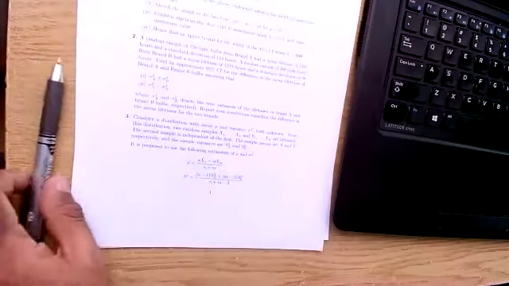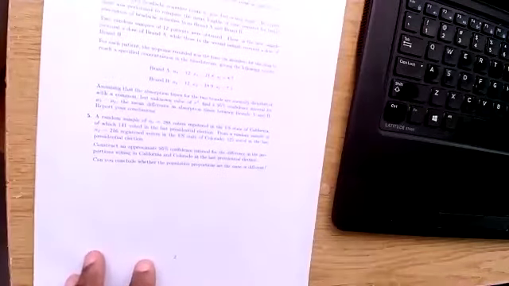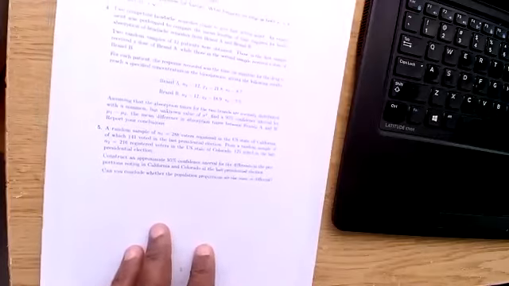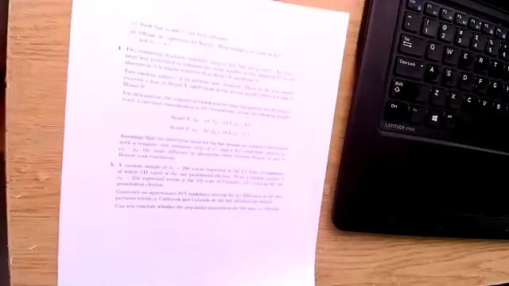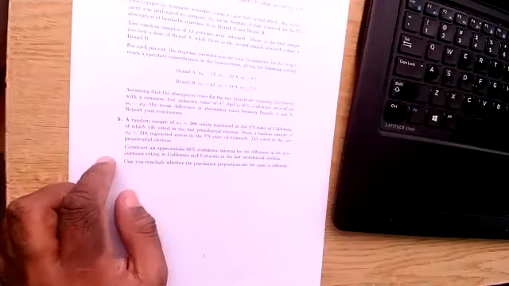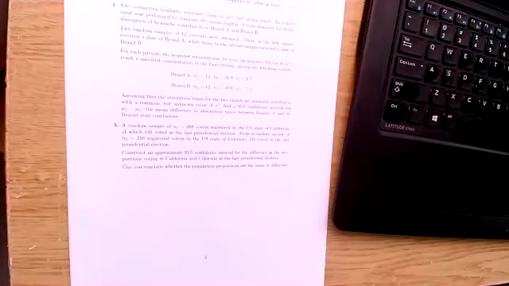This is the tutorial sheet. I'm not sure if you can see it clearly, but if you cannot, just go to the website and have a look at it, right? This is the tutorial sheet for week 10. And as you can see, there are 5 questions. So I will start with question 5 and work backwards.